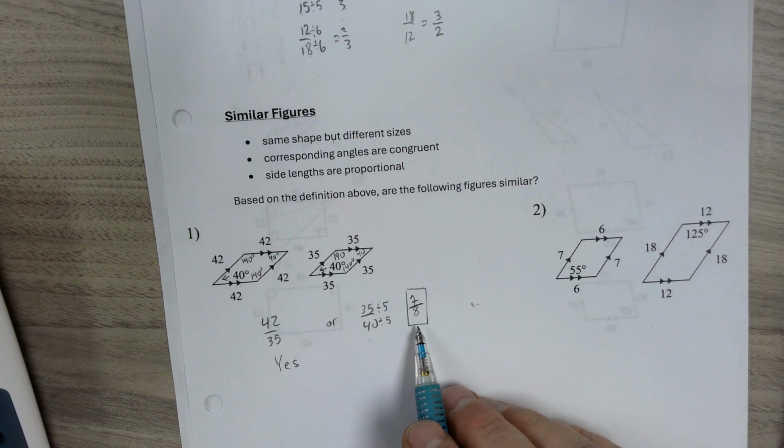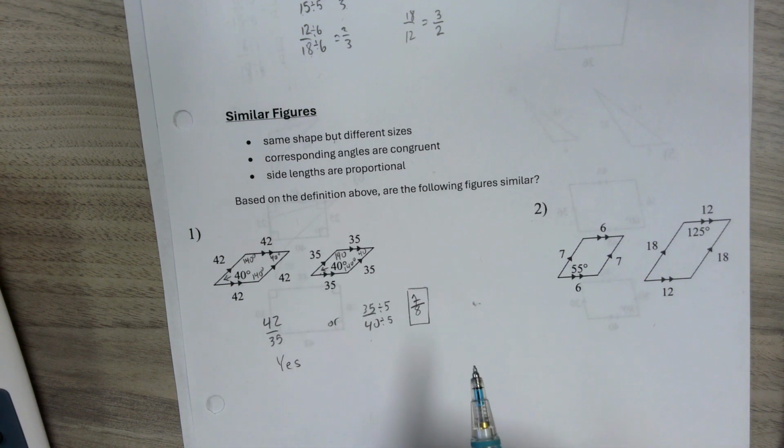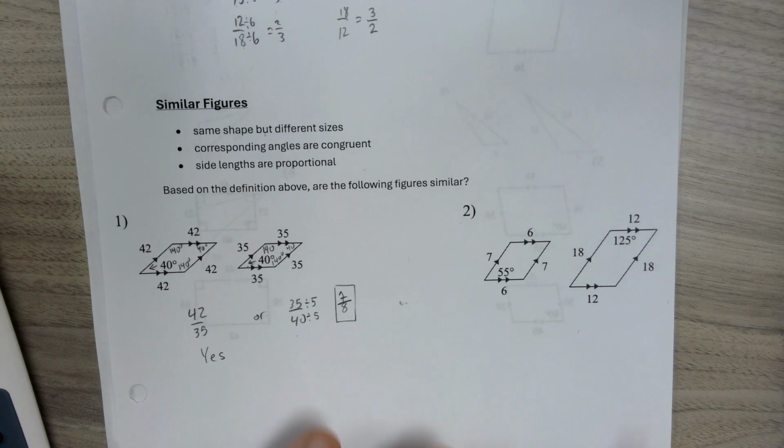So that would be the ratio. If you went from big to small or small to big, you could flip it and do 8/7. Let's go to the next one.